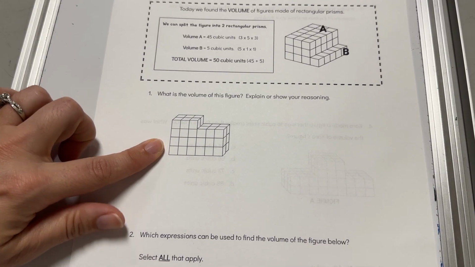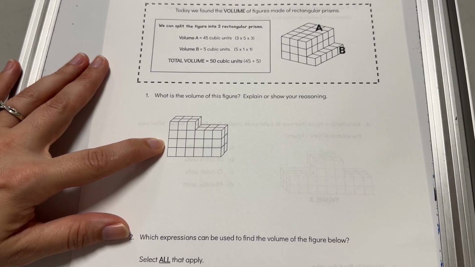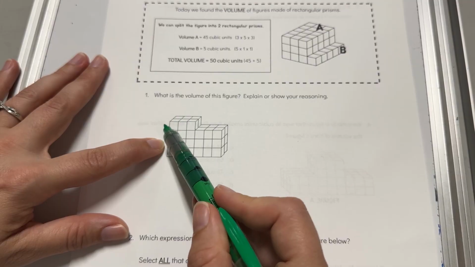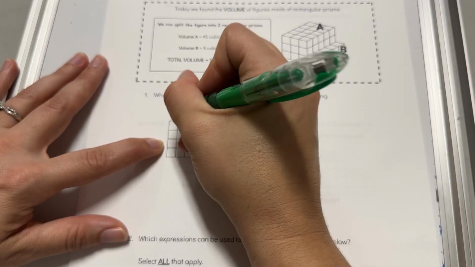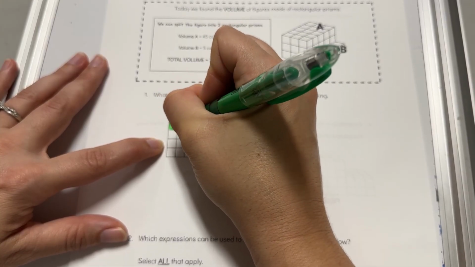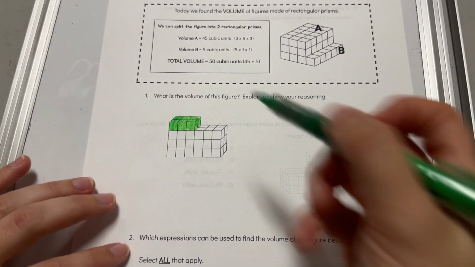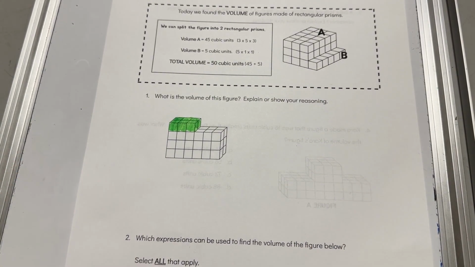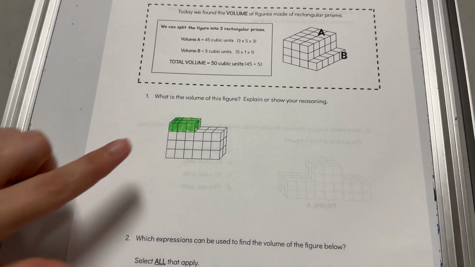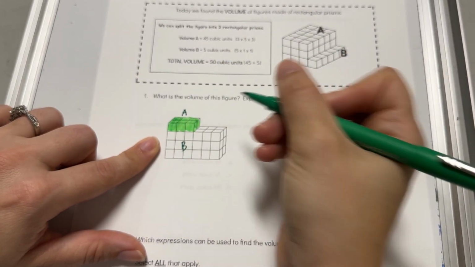So I'm going to go ahead and start. With number 1, to find the volume of this figure, I need to break this up into two rectangular prisms. There's two ways I could do that. I could cut the top off, or I could cut the side off. I'm going to cut off the top, and I'm just going to show that using a highlighter. You could do this with a colored pencil. You could even do it with your pencil, just lightly shading in the box that you want to isolate or separate. In doing so, I'm now going to go ahead and label this one A, and this one down here is going to be B.